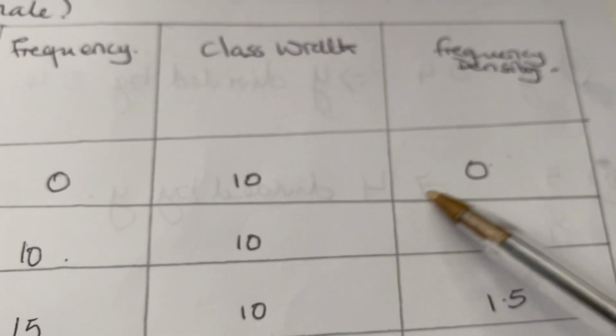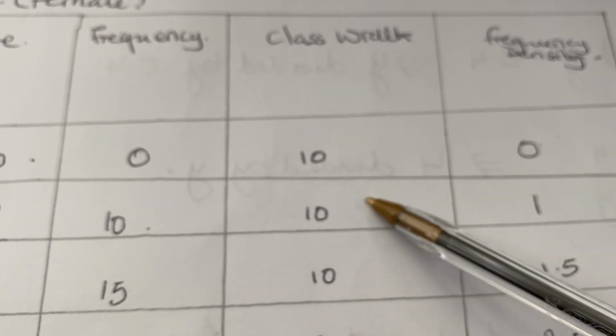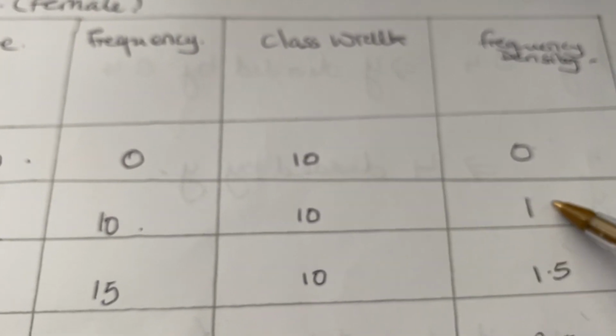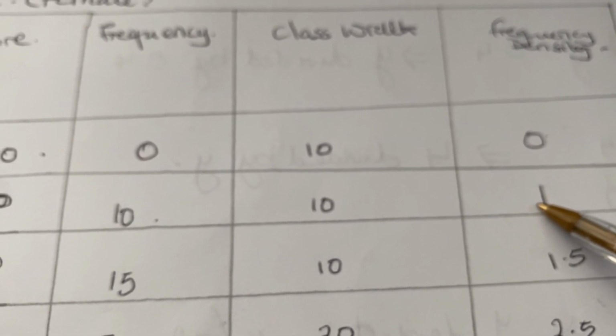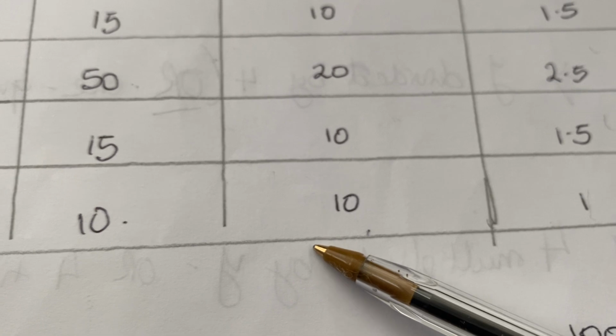Now using the table, the frequency density of bar 1 is 0, so 0 times 10 gives a frequency of 0. Frequency density of bar 2 is 1, so 1 times 10, frequency of 10. Next bar 1.5, 1.5 times 10, frequency of 15. Next, frequency density 2.5, 2.5 times 20 is 50. Next, frequency density 1.5, 1.5 times 10 is 15. Frequency density of 1, 1 times 10 is 10.